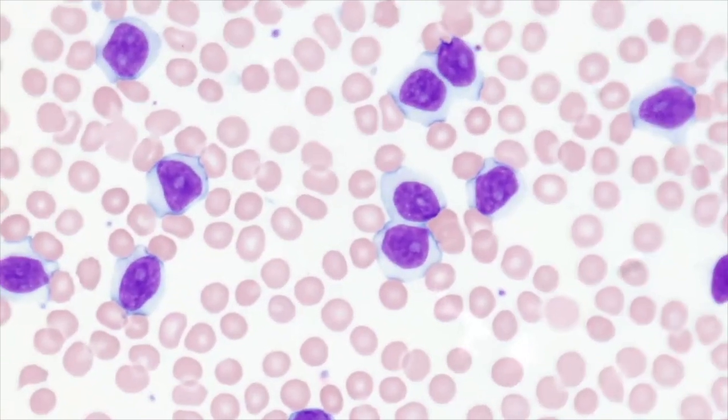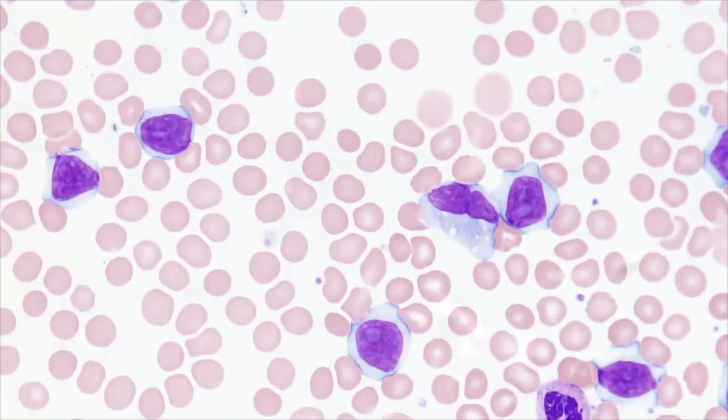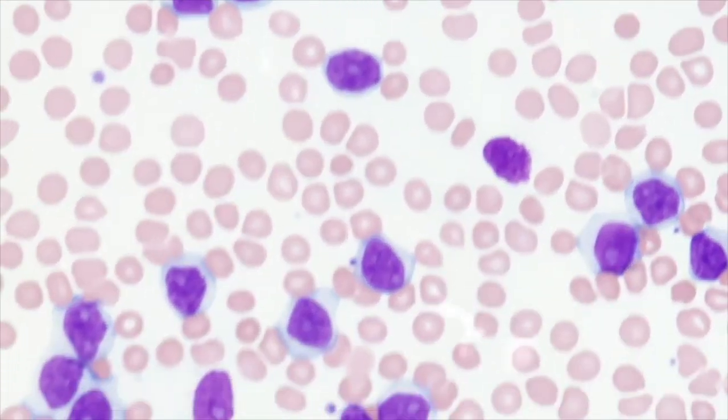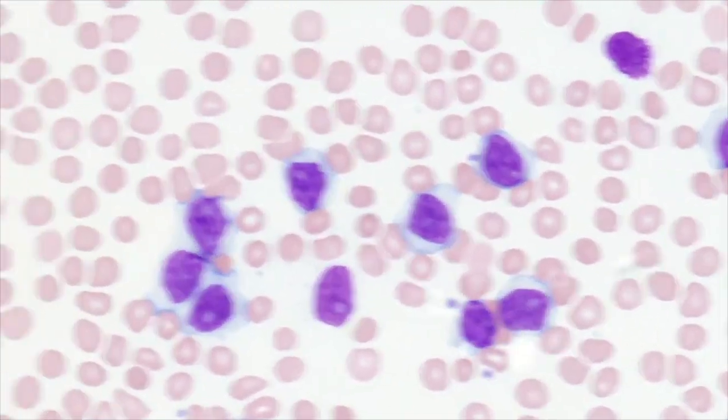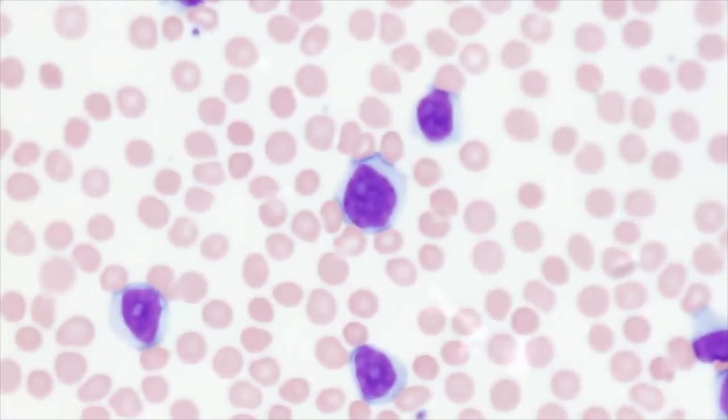In this case, we're looking at a case of mantle cell lymphoma involving the peripheral blood. Here we can see that most of these cells have a moderate amount of cytoplasm and one or two very conspicuous nucleoli. All of these cells that share these features are part of the same neoplastic clone.